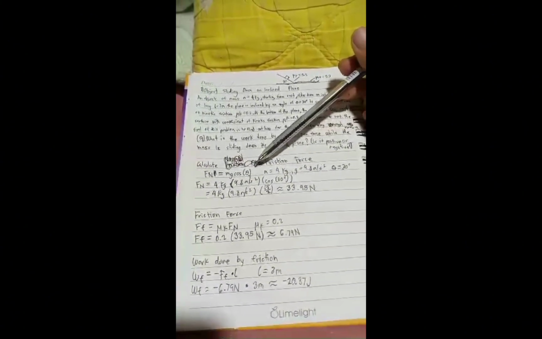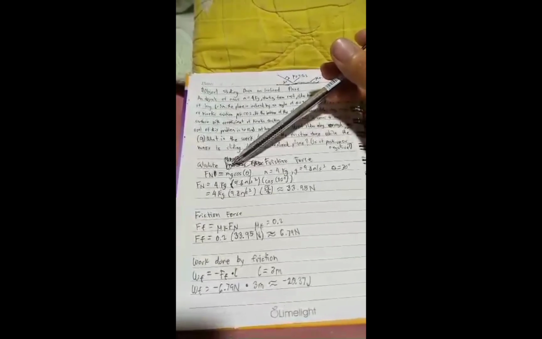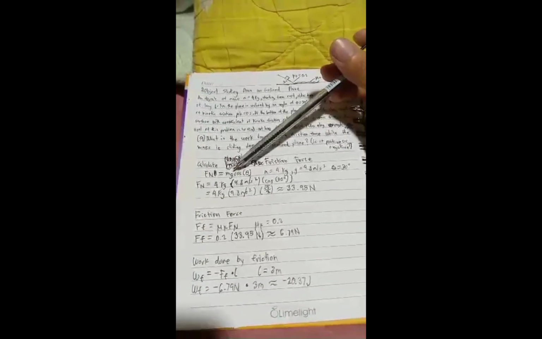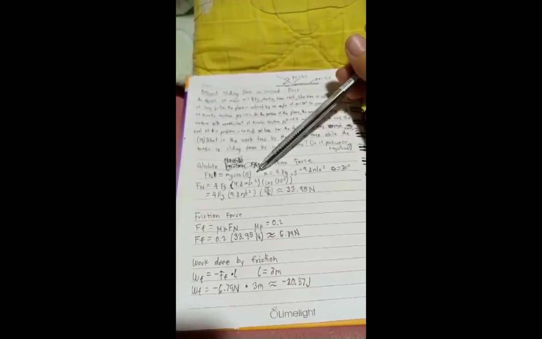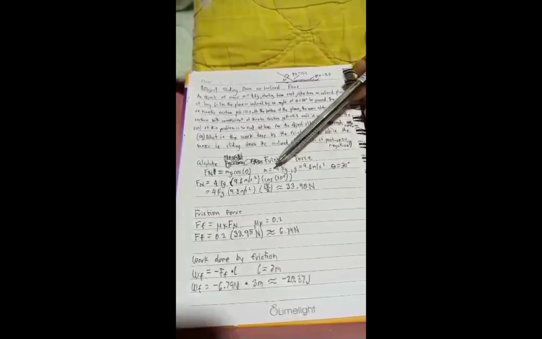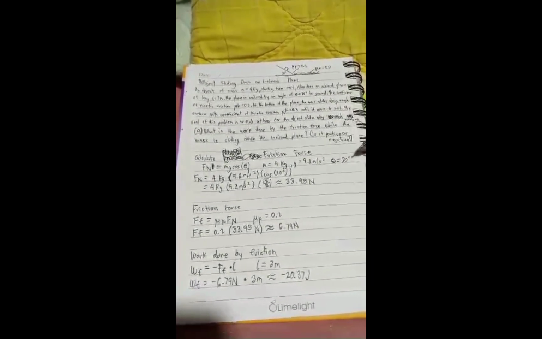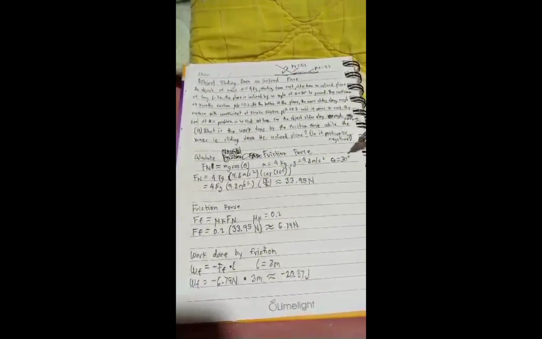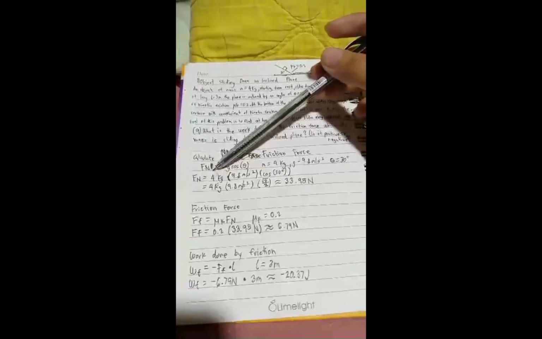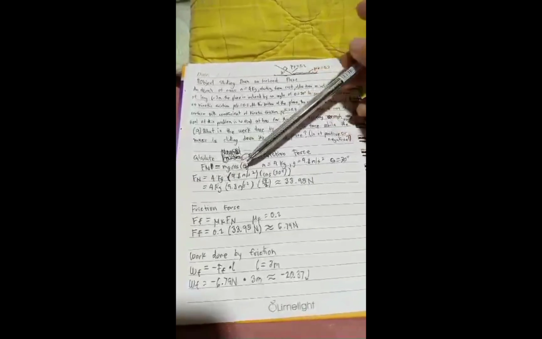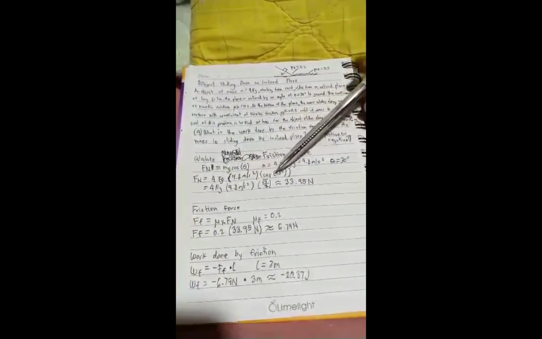Before the friction force, we must determine the normal force, given by F sub n equals mg cos angle, where m equals 4 kilograms, g equals 9.8 meters per second squared, and the angle is 30 degrees. So we have the solution: Fn equals 4 kilograms times 9.8 meters per second squared times cos 30 degrees.